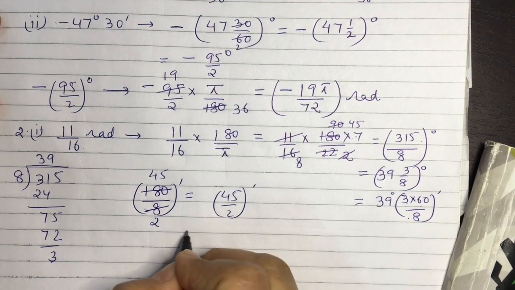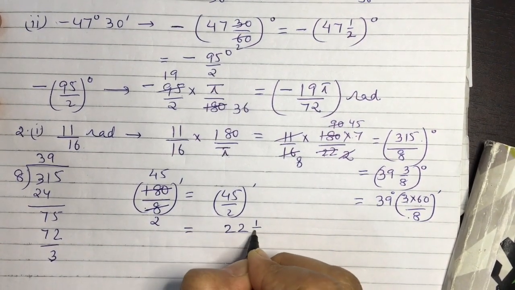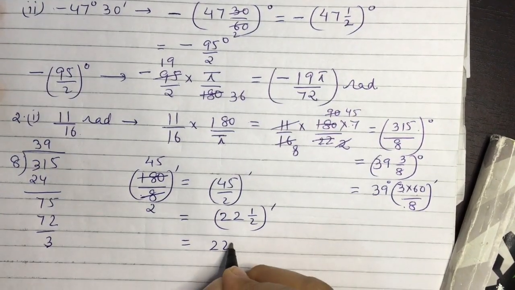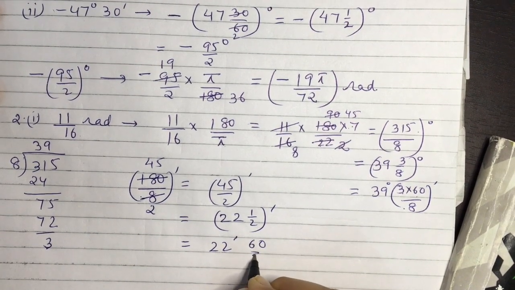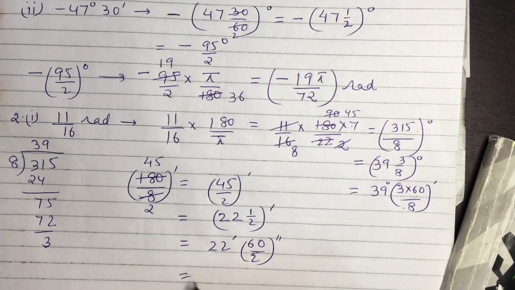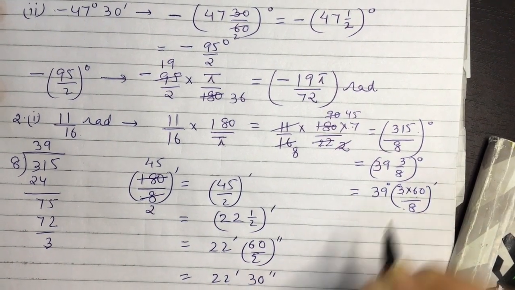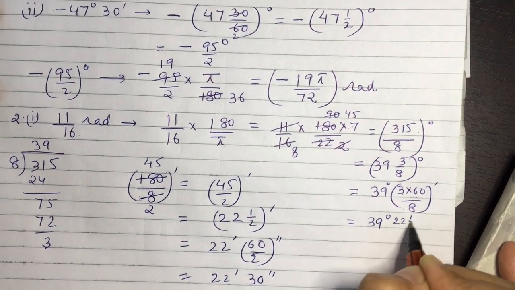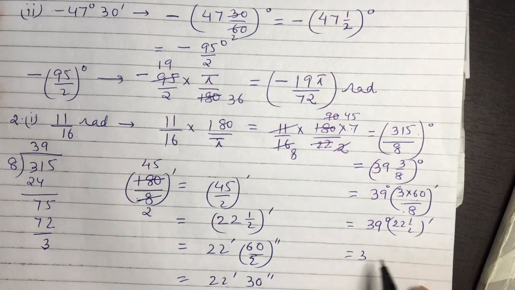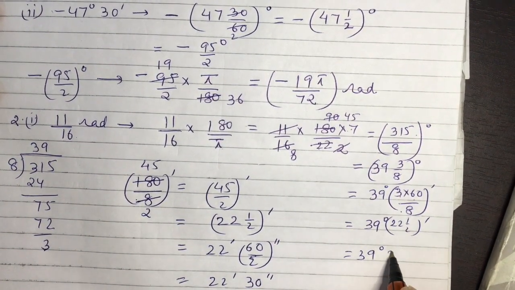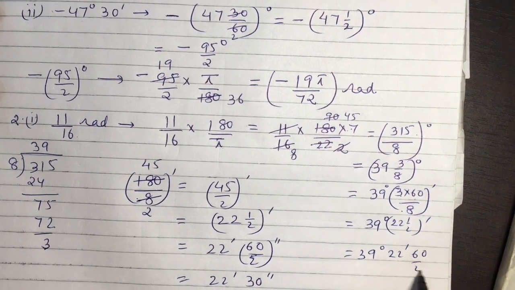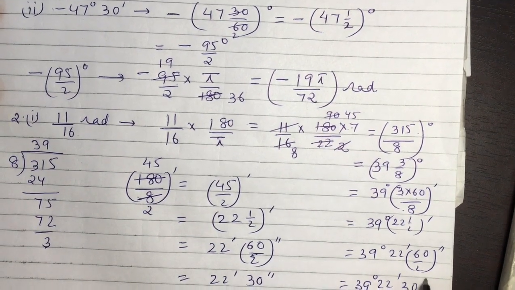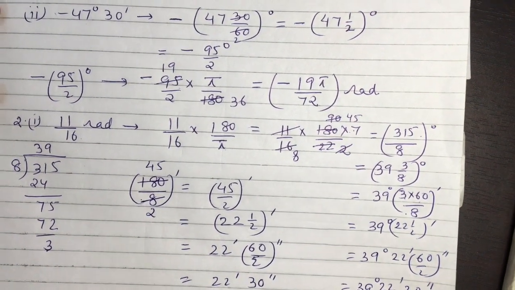So when you solve it, you get 22 1 upon 2 minutes. We further convert it, it becomes 22 minutes and 60 upon 2 seconds, which becomes 22 minutes 30 seconds. So this becomes 39 degrees 22 and a half minutes, which is 39 degrees 22 minutes 60 by 2 seconds, which becomes 39 degrees 22 minutes 30 seconds, which is the answer.